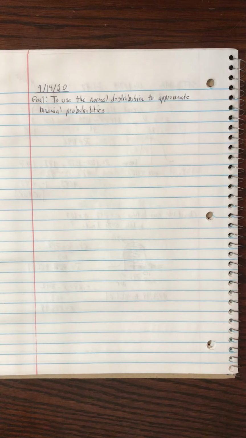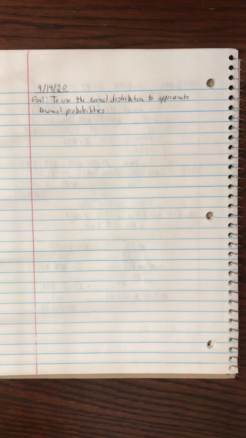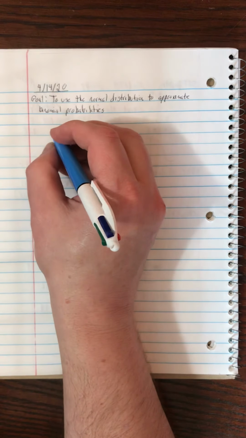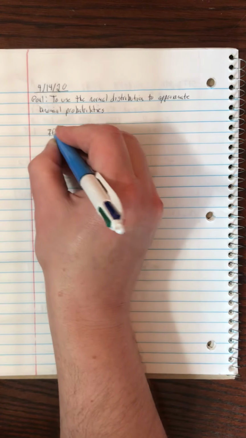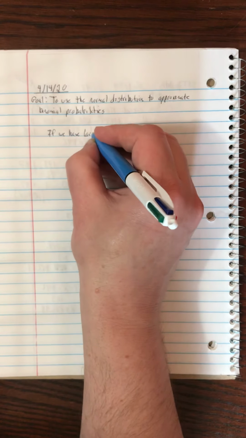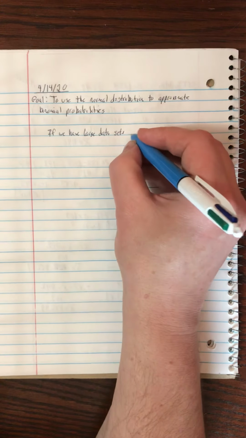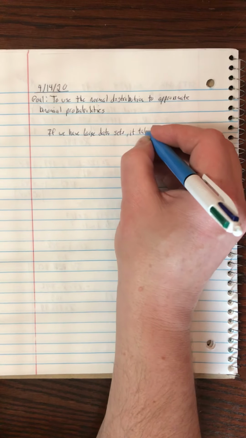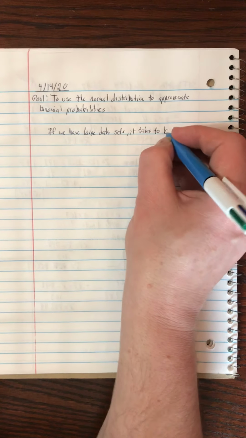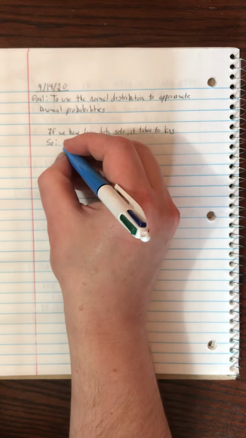Anyway, today our goal is to use the normal distribution to approximate binomial probabilities. We do use the binomial formula in chapter 6, but if we have large data sets, it takes too long. So we use the normal distribution.